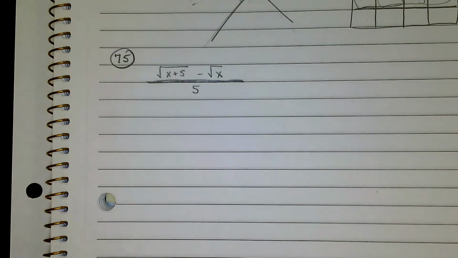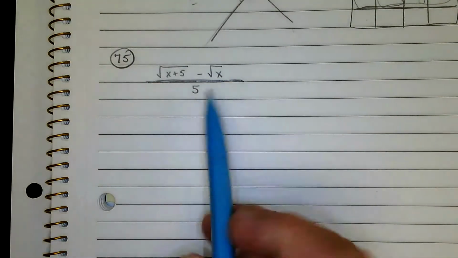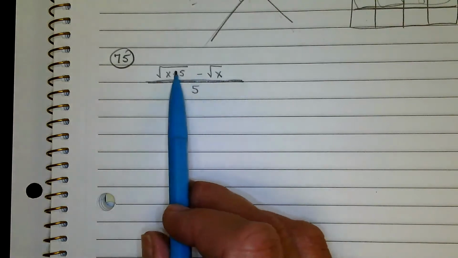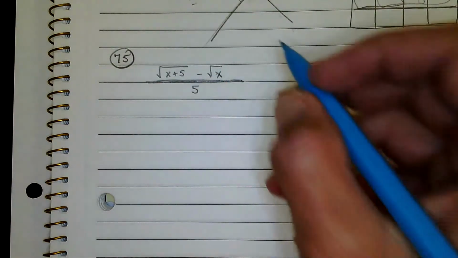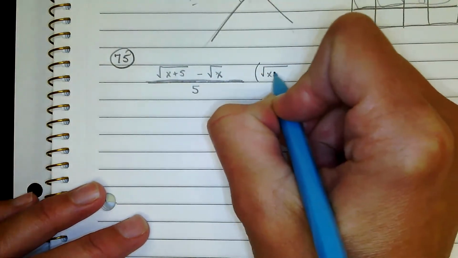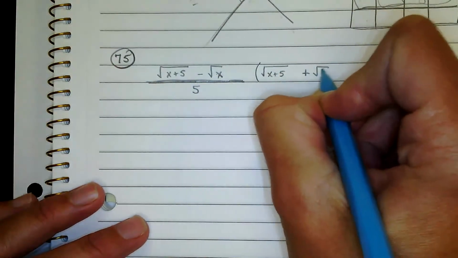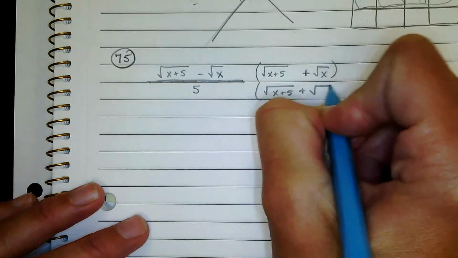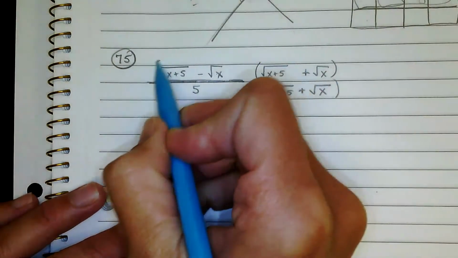It may seem weird now, but definitely in calculus, we'll need to rationalize the numerator in different moments. Rationalizing just means get rid of the radicals there, rationalizing the numerator. Just like we did the other day with the radical chapter, if your radical is a part of a binomial, you multiply by the conjugate, root x plus 5 plus root x, on both the top and the bottom.